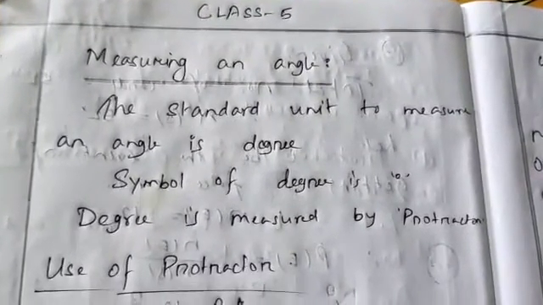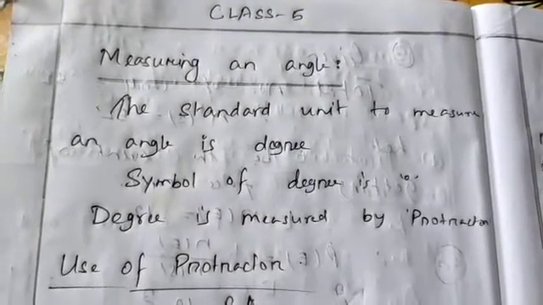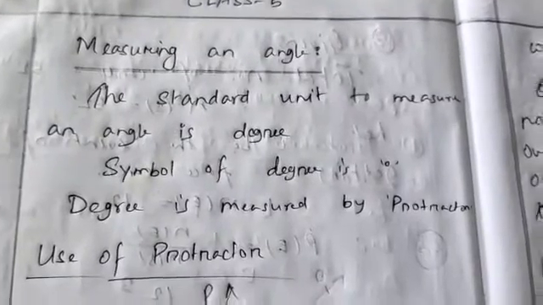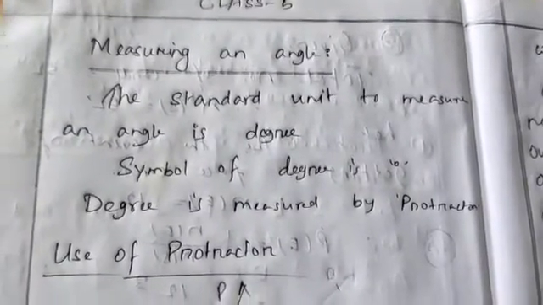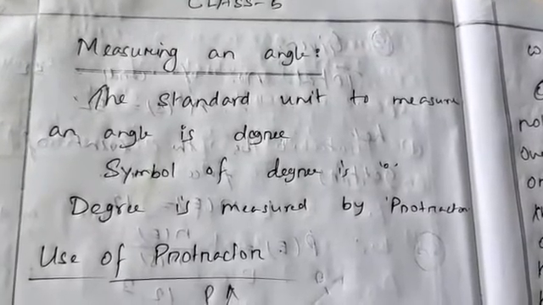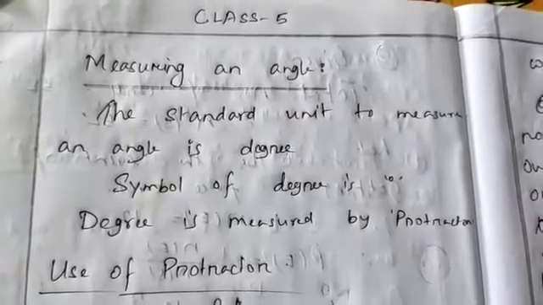So today's class I will start, which is very important for all of you. That is the measuring of an angle. Actually, all of you, I think, learned how to measure an angle in class 4. But again, in this class, how can you measure an angle with a protractor? That concept is given, so this concept must be clear to you.